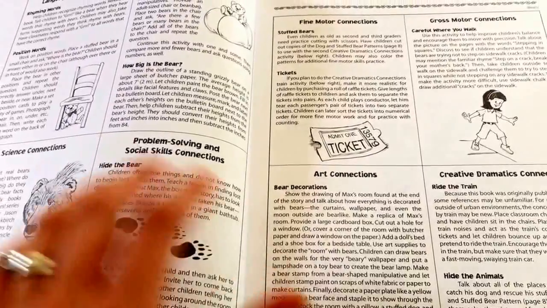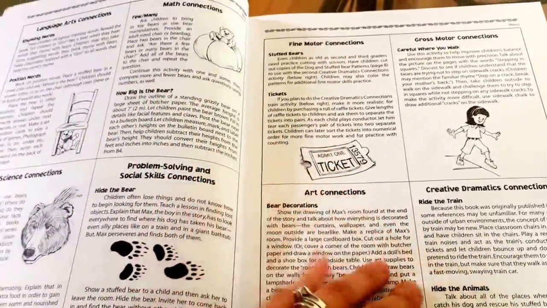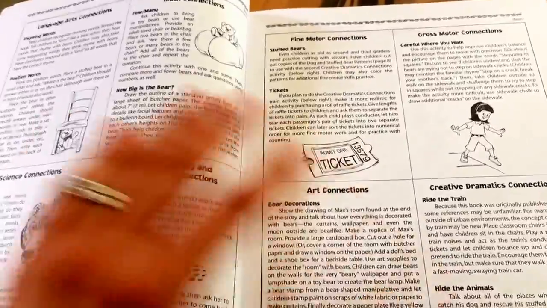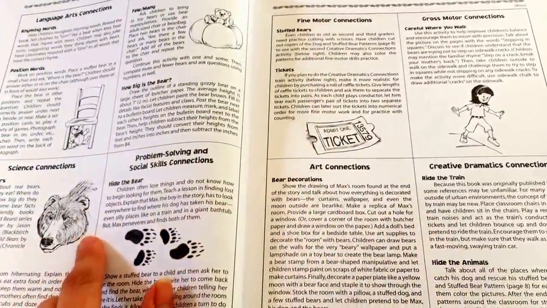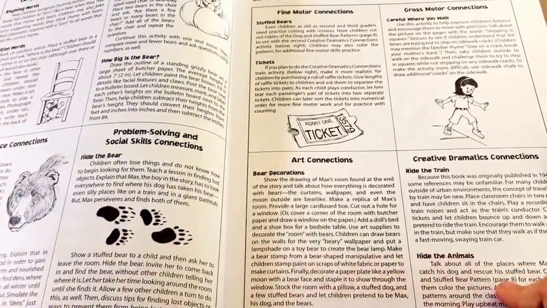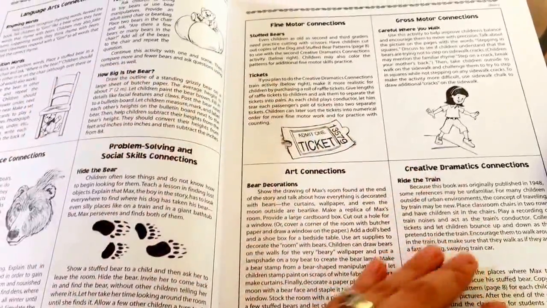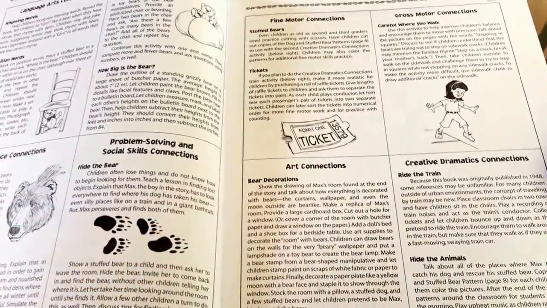So what I did is I took these ideas, and some of the lessons, I'm not going to use all the ideas that they have. This particular one, I will be using all of these. And 5 in a row, we're going to be doing this book, and then after we're finished with this book, we're going to switch to 5 in a row.